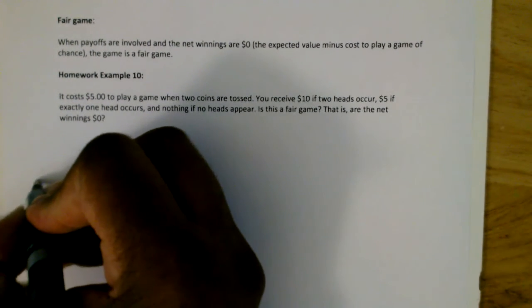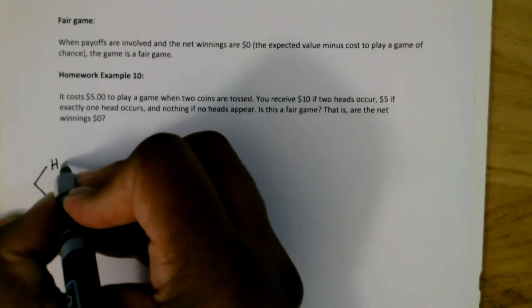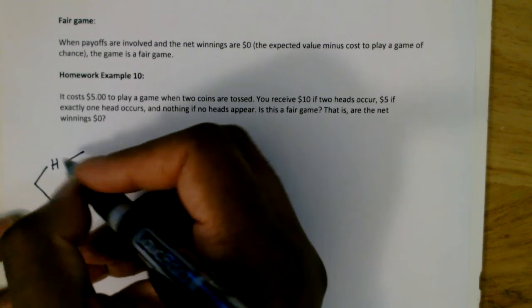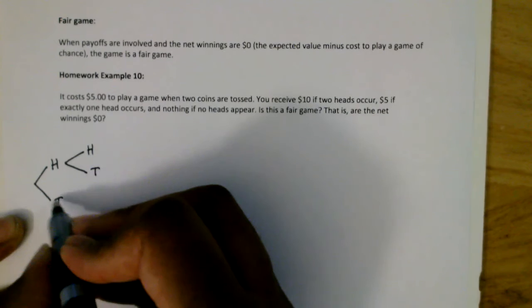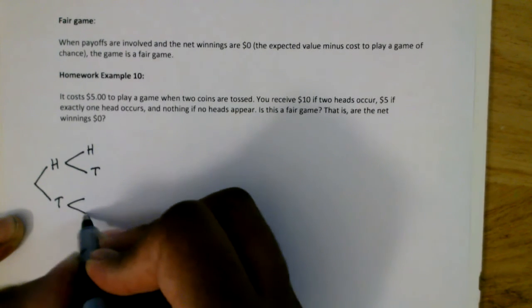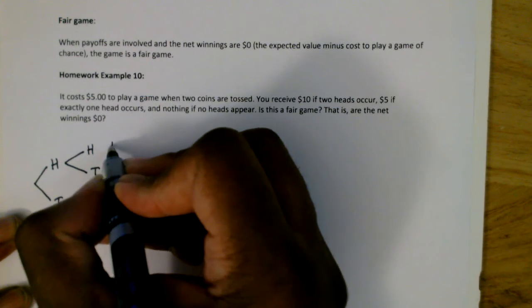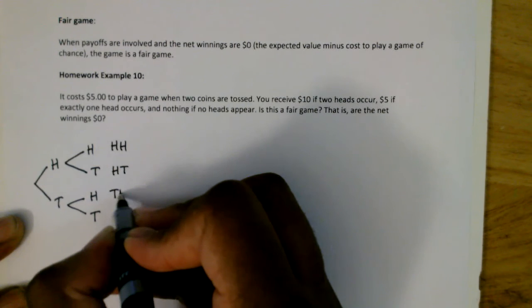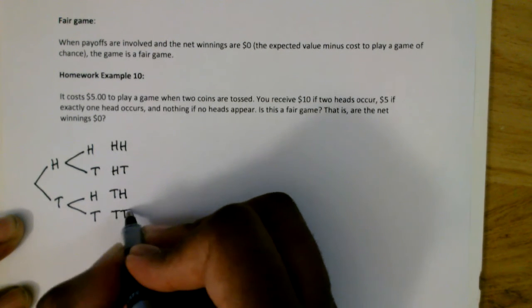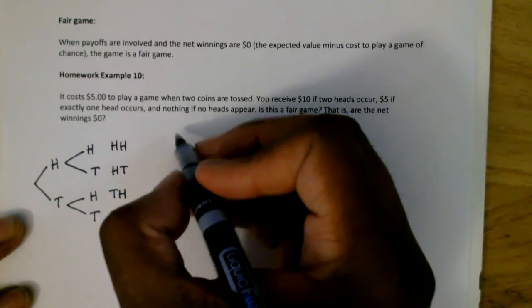All right, so if we were to toss 2 coins, on the first toss, it would be a head or a tail. And then if a head is tossed on the first, then the second it could be heads or tails. Or if the first toss is tails, it could be heads or tails. So these are all the possible outcomes here: 2 heads, a head and a tail, a tail and a head, or 2 tails. All right, so 2 heads occur.